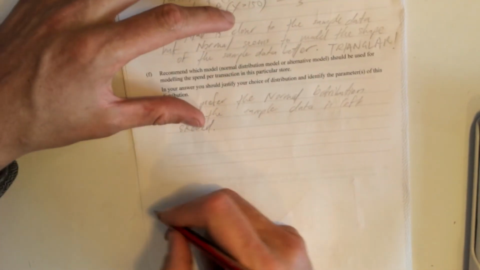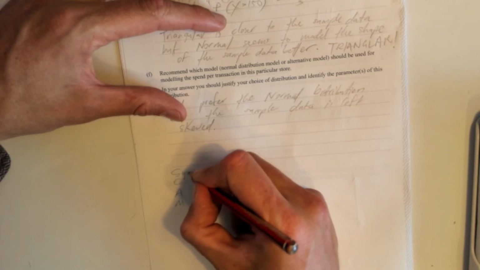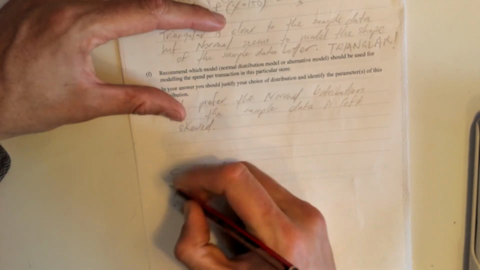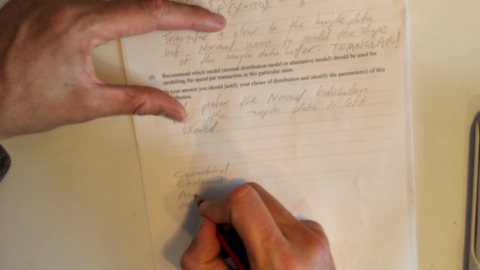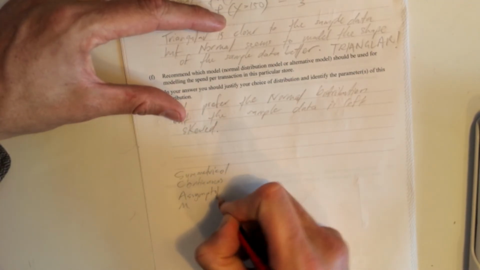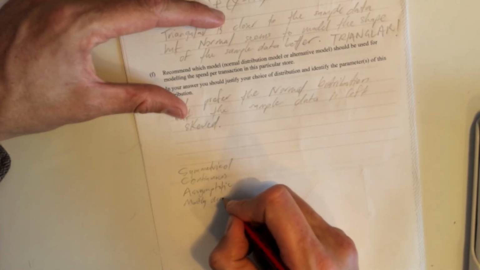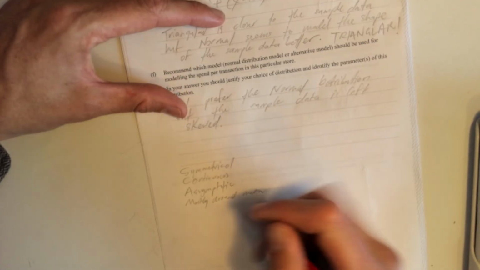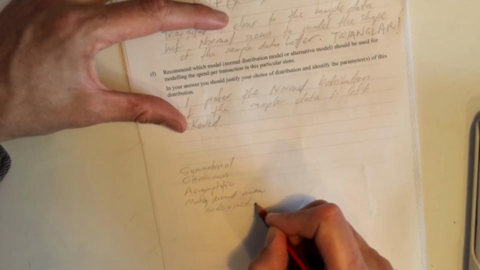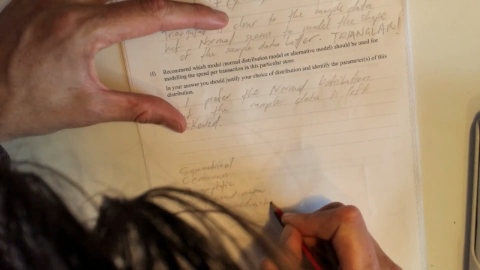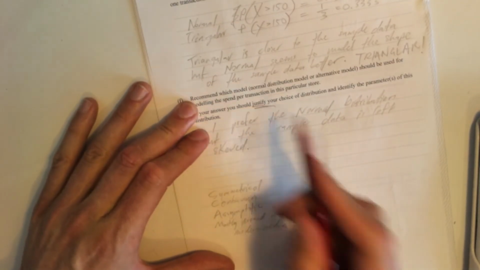I remember SCAM for normal. SCAM. S being symmetrical. C being continuous. A being asymptotic. M being mostly around the mean. And also remember that mode equals median equals mean. So we want to try and justify though. So we need to find the good part.